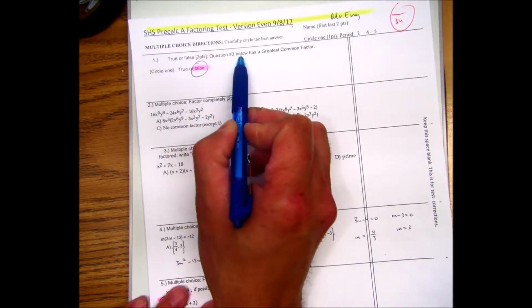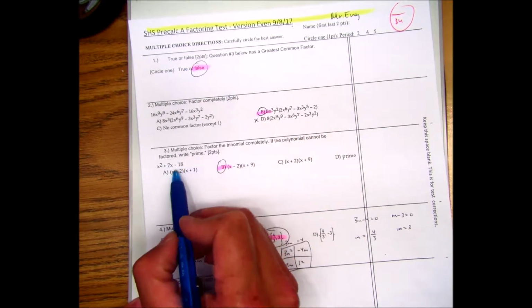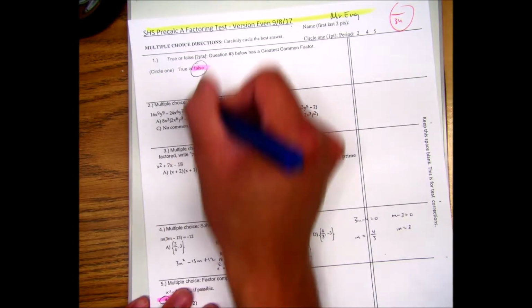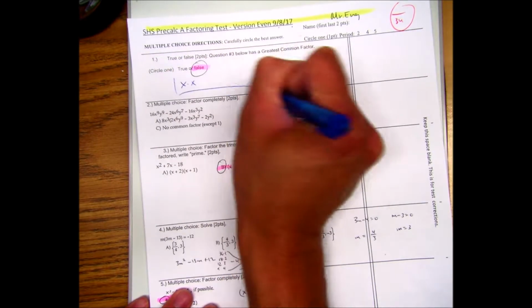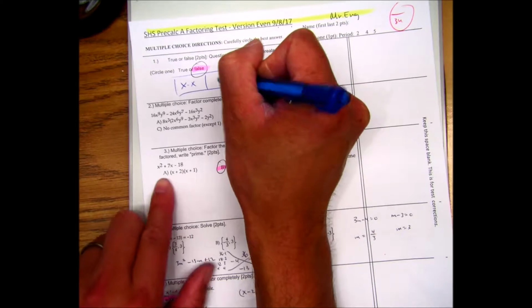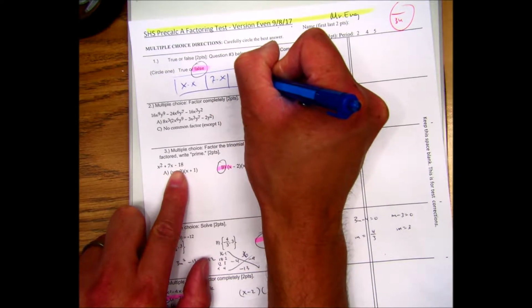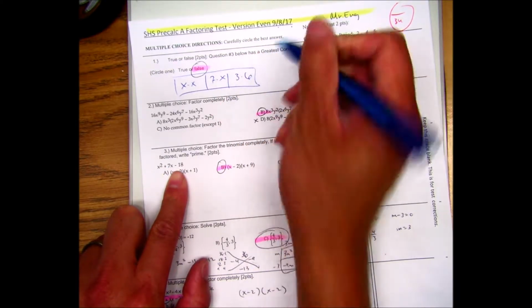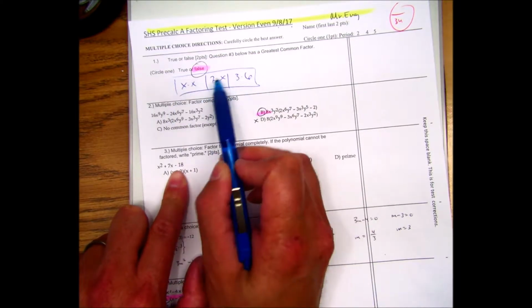True or false, question number 3 below has a greatest common factor, so look at question number 3 here. That's just x times x, 7x, and 18x. You can do like 3 times 6. So they have nothing in common, so the answer is false.